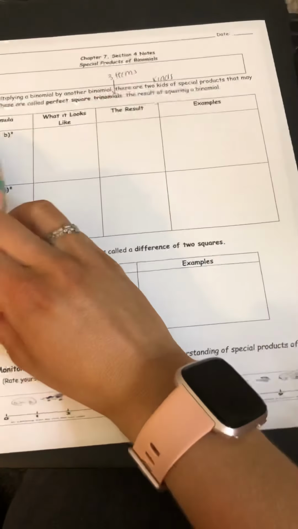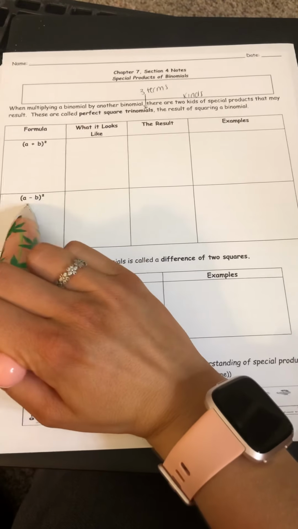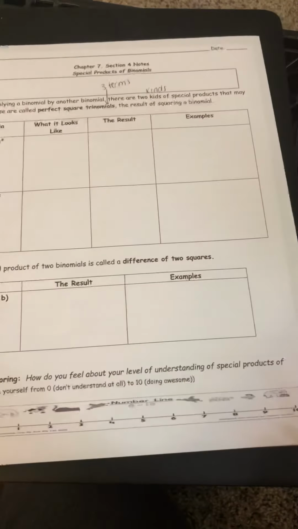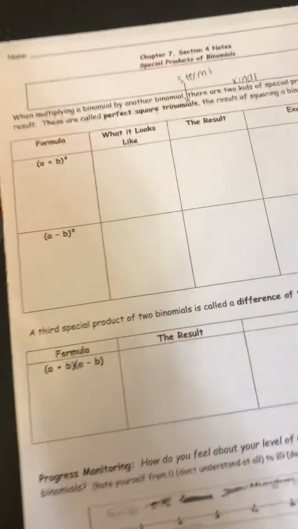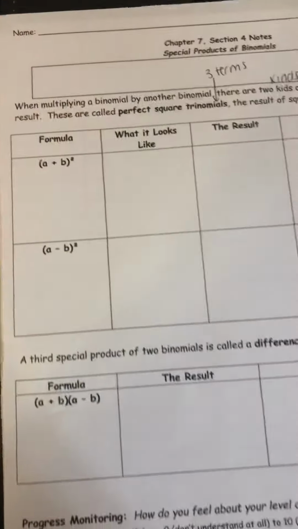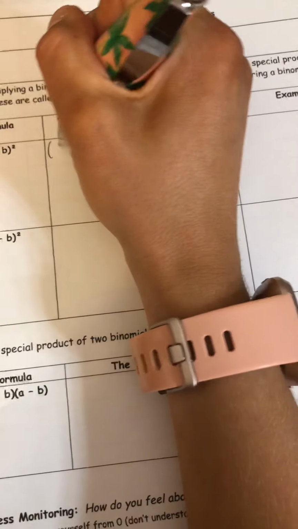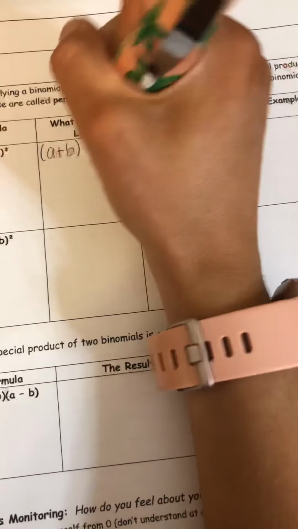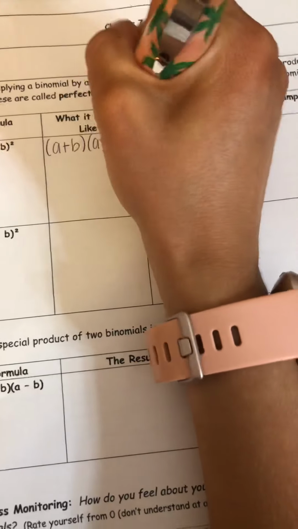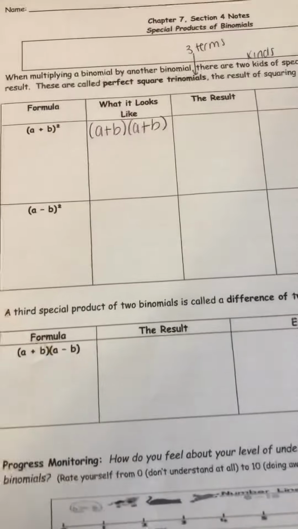Now, I'm going to deal with a plus b squared and a minus b squared. Now, remember, when you have anything squared, it's telling you to expand, right? So here, this is really a plus b times a plus b. So that's what it looks like if you were to expand it.